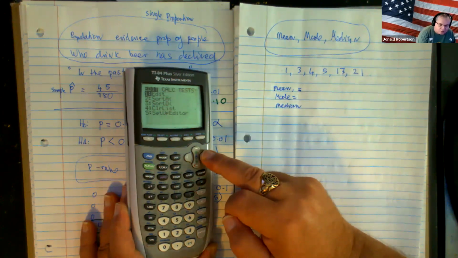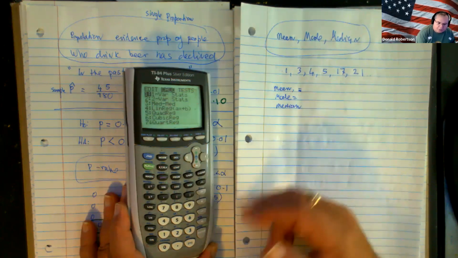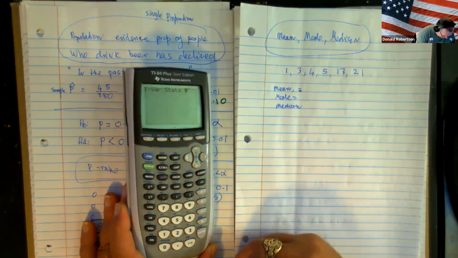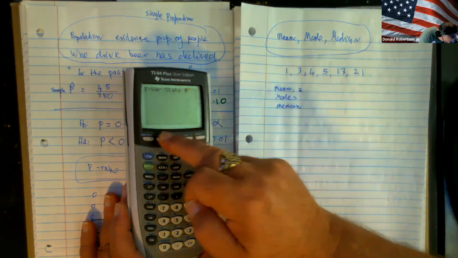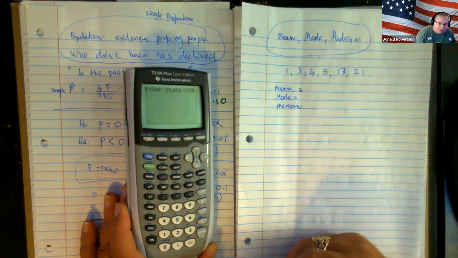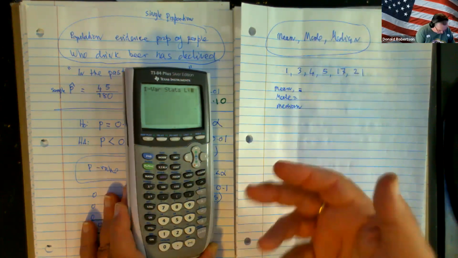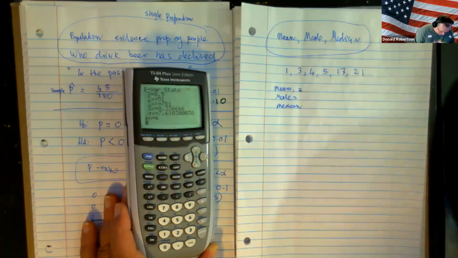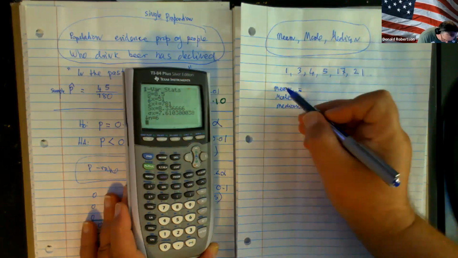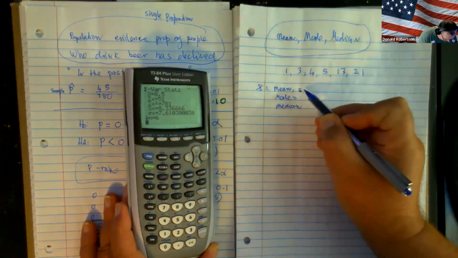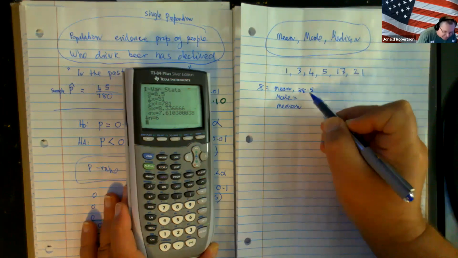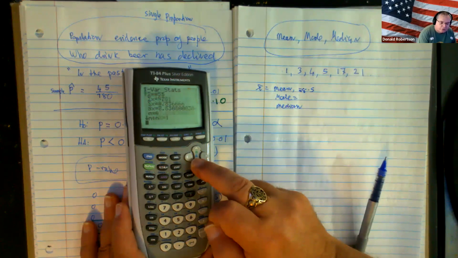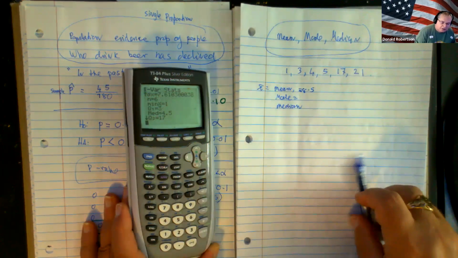Hit this button over to calc, and one variable stats is pretty much the go-to guy. So I'll hit that. In my case, I have to tell it the data is in L1, so blue button 1. In some of your newer calculators, there's a slightly different way of doing that. And here is a lot of information. X bar is the mean, so that would be 8.5. The median, you have to scroll a little bit lower, and it's 4.5.